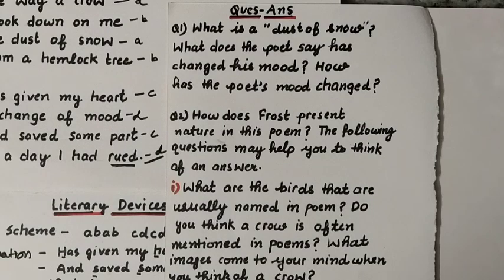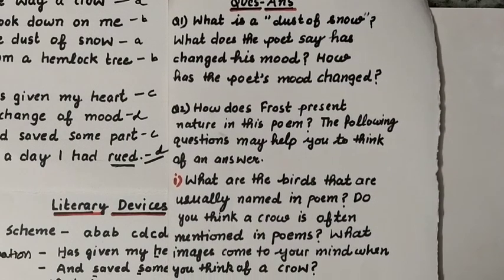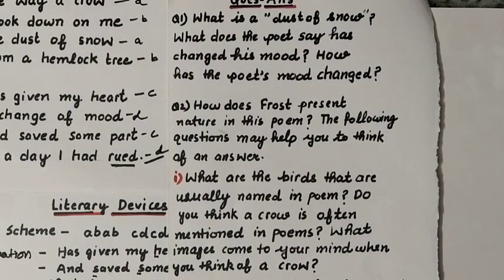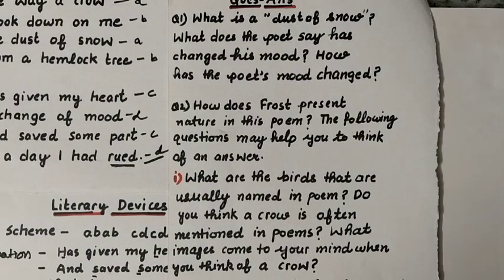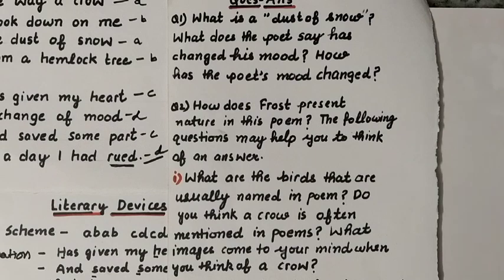Okay, so when you think of a crow, so as I told you, that crow is a negative character, and the same way a hemlock tree is also negative in nature because it is a poisonous tree. So that is how Mr. Frost has used crow and hemlock tree in his poem.